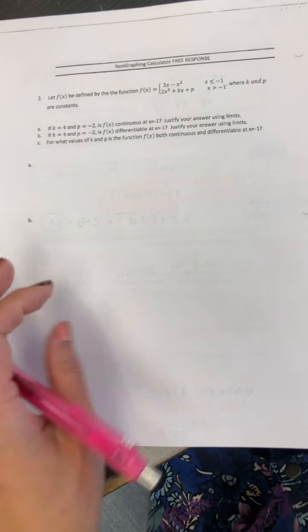Okay, and it says let f of x be defined by 3x minus x squared when x is less than or equal to -1, and 2x squared plus kx plus p when x is greater than -1, where k and p are constants. If k equals 4 and p equals -2, is f of x continuous at x equals -1? Justify your answer using limits. So this one's like a blast from the past problem.